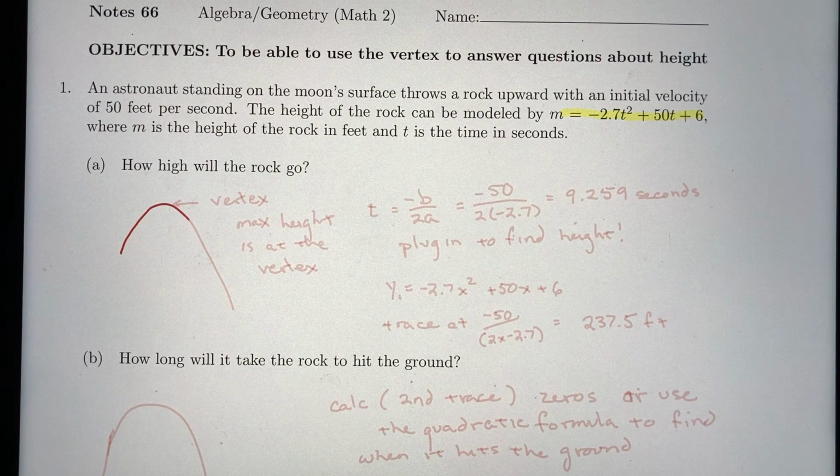If you want to know how high the rock will go, well, oh, that's the vertex. So this part doesn't need the calculator, and it will tell us some things that we need to know about setting up the window. The max height is at the vertex.